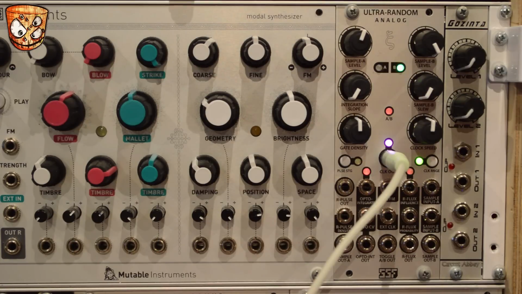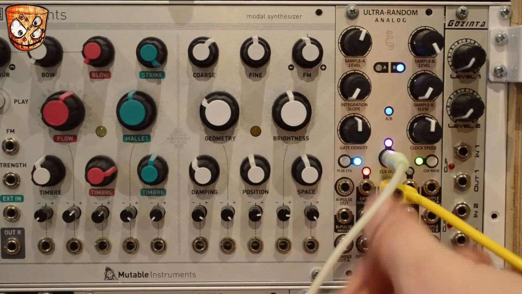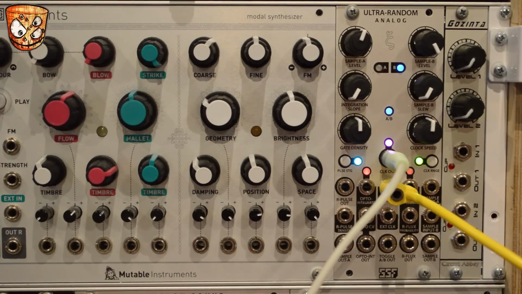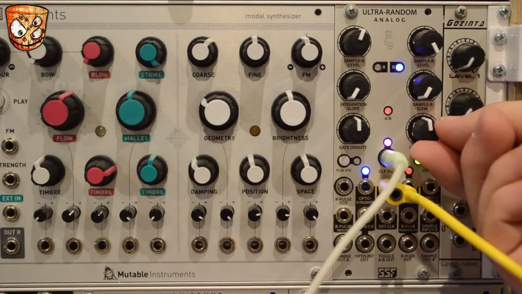The onboard temperature compensated volt per octave tracking is at the clock FM input. I'll add a pitch sequence to that and we'll hear the simple sequence start to move. And the clock rate acts as a tuning.